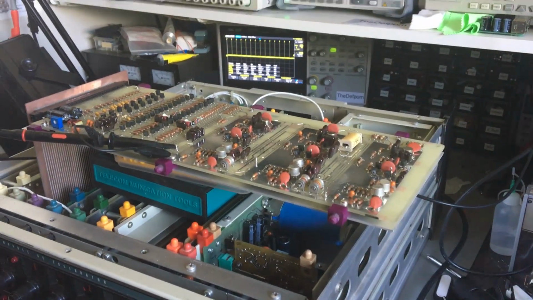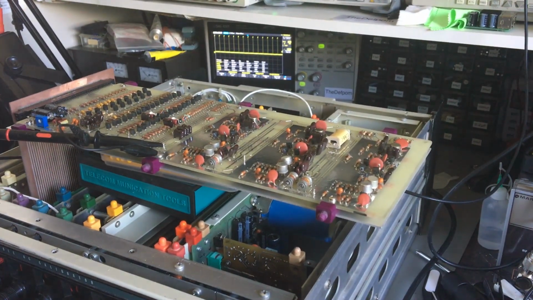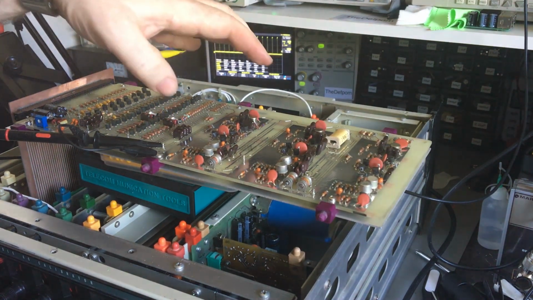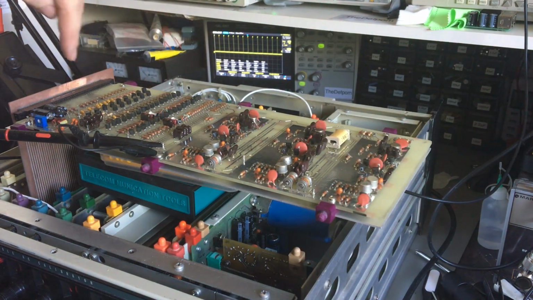There we go. Alright, so that's the counter output showing 100 kilohertz, which is what I'm injecting into TP2 on the oscillator board. So the 100 kilohertz being generated through the oscillator board, going through the oscillator control board and coming out of the counter output on the back of the oscillator control board. Well, to the socket on the back of the unit.